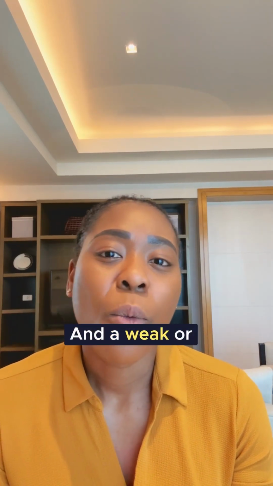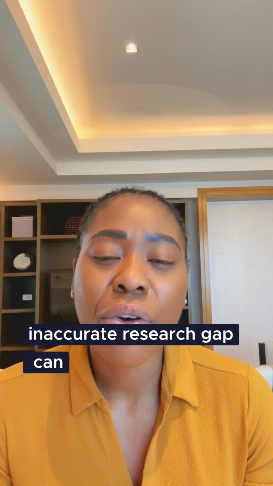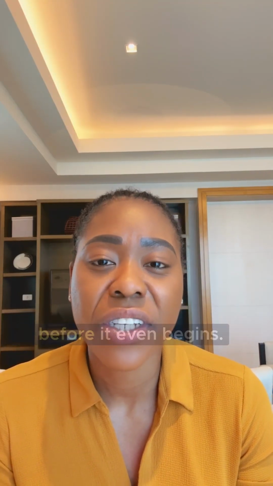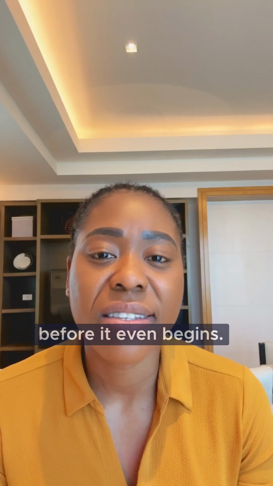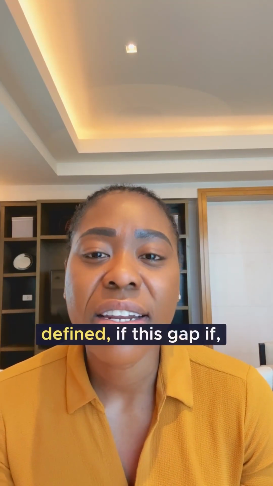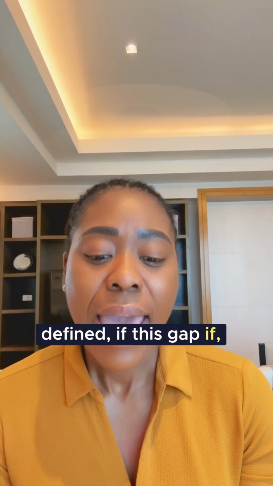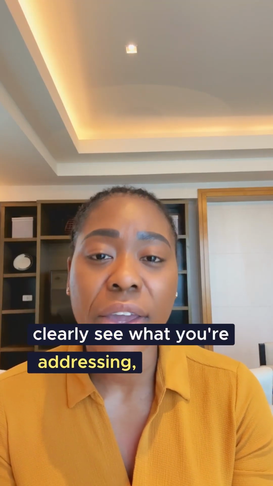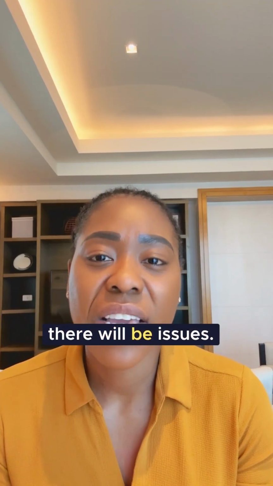And a weak or inaccurate research gap can also undermine your study before it even begins, because if it's not clearly defined, if your chair can't clearly see what you're addressing, there will be issues.